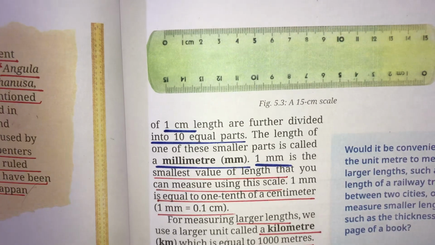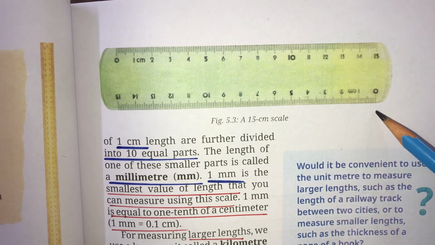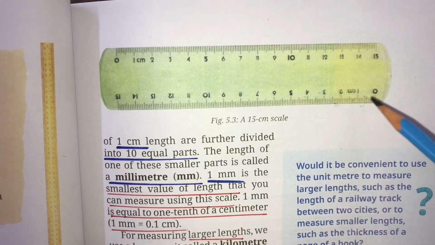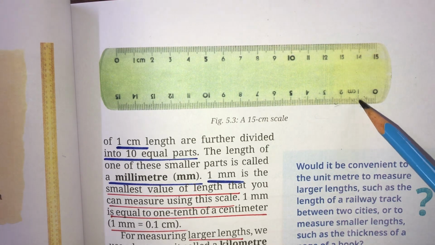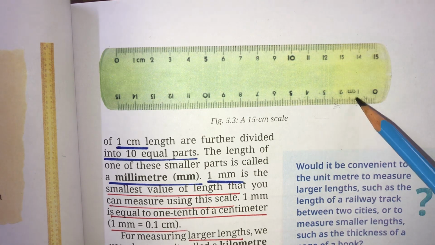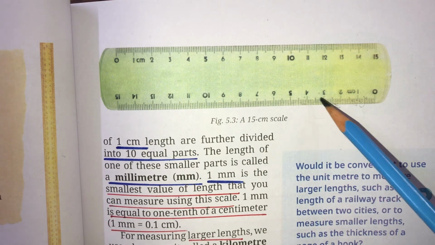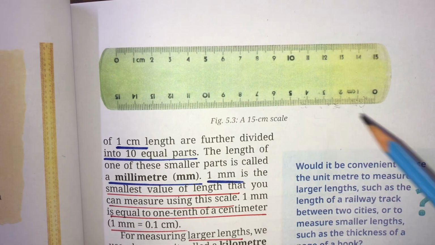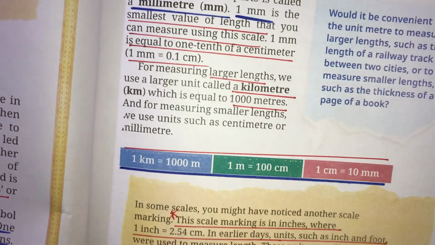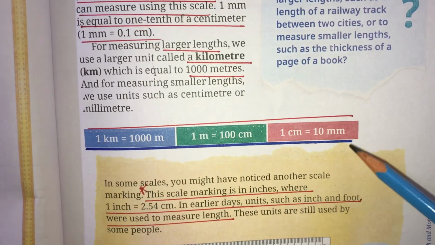1 meter is divided into 100 equal divisions, that is, centimeters. We all know the scale we use in day to day life. The scale consists of centimeters, and 1 centimeter is divided into 10 equal parts. Each part is a millimeter. Between centimeter 3 and 4, 10 millimeters are present. So 1 centimeter is equal to 10 millimeters.